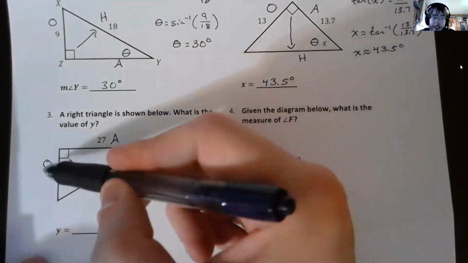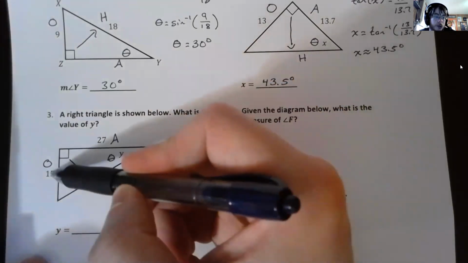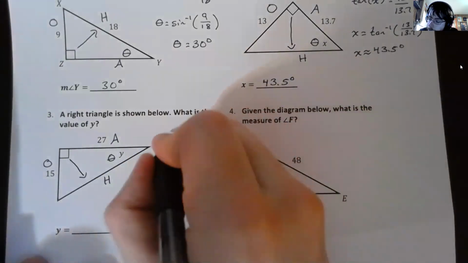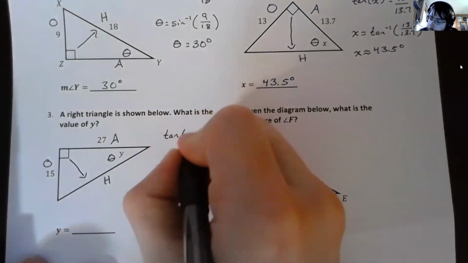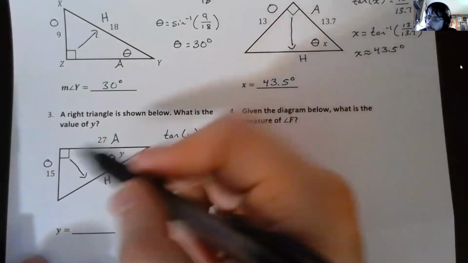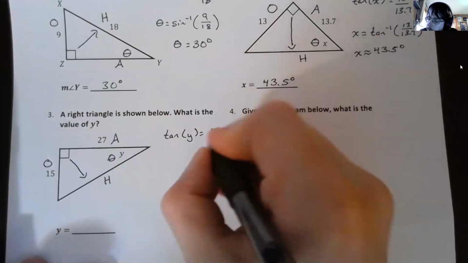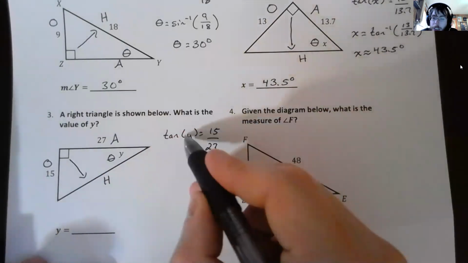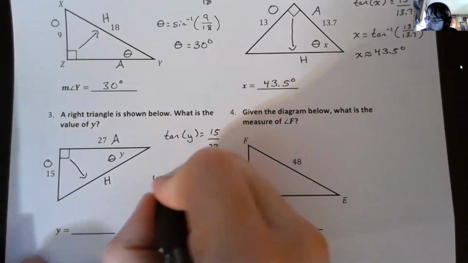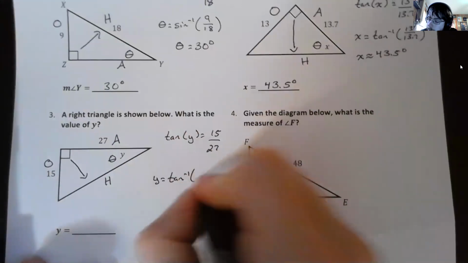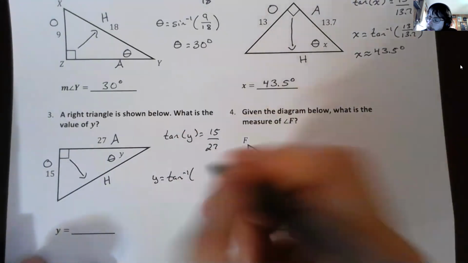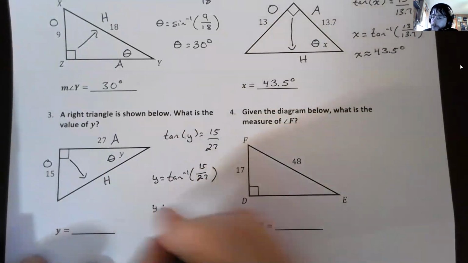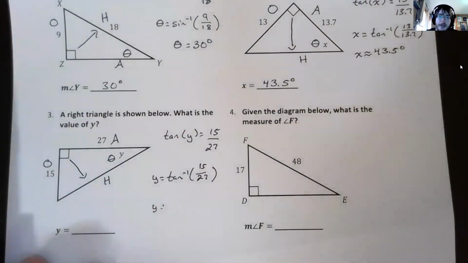So again, we're looking for the trig function that deals with O and A, and SOHCAHTOA tells us that that would be tangent. So we have tangent of y is equal to the opposite, which is 15, over the adjacent, which is 27. We're looking for an angle, so we have to take the inverse tangent. So y is the inverse tangent of 15 over 27.